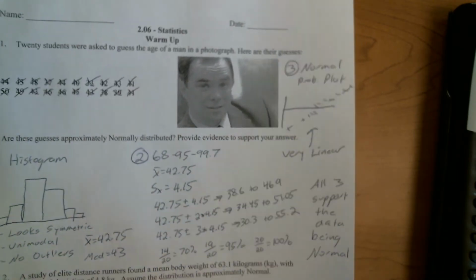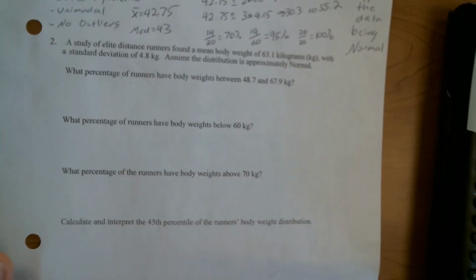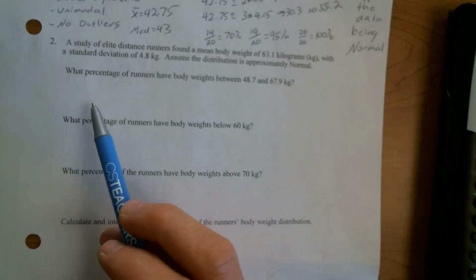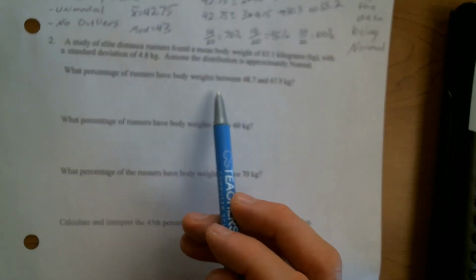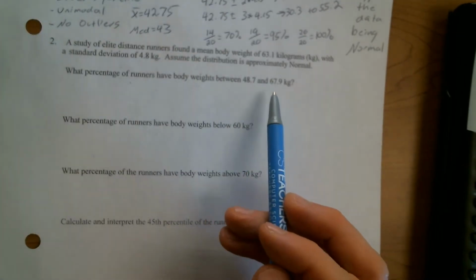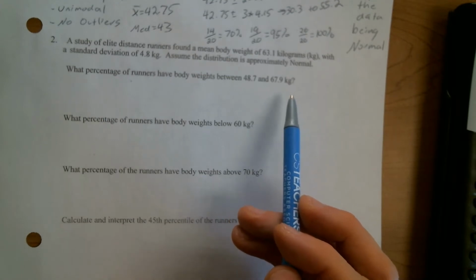All right, now working backwards, number 2 looks at some of the normal CDF or NCDF and inverse norm type questions. So it says a study of elite distance runners found a mean body weight of 63.1 kilograms with a standard deviation of 4.8 kilograms. Assume the distribution is approximately normal, because again, none of this works unless your data is normal. What percentage of the runners have body weights between 48.7 and 67.9 kilograms?